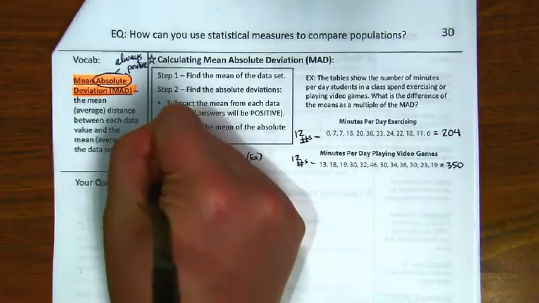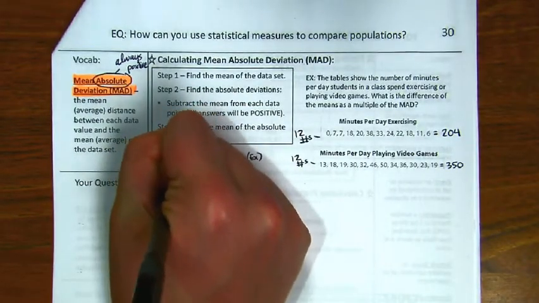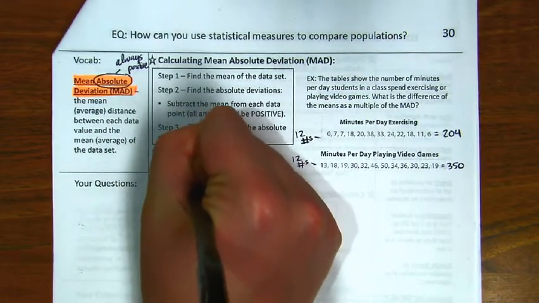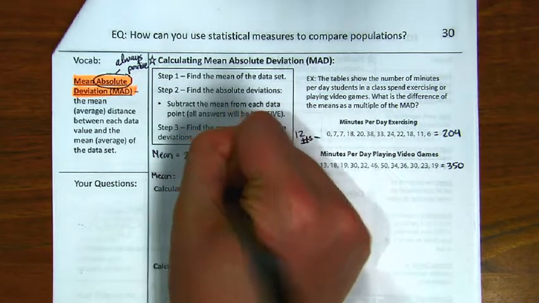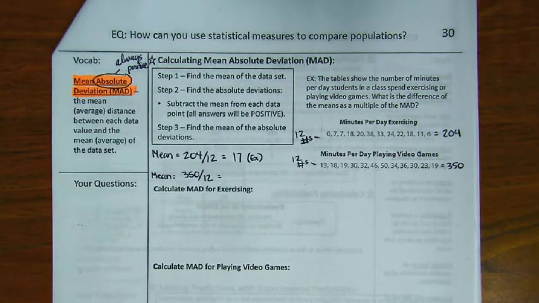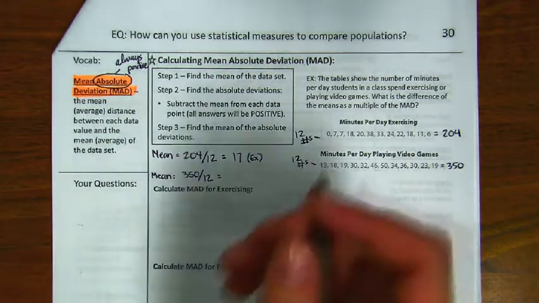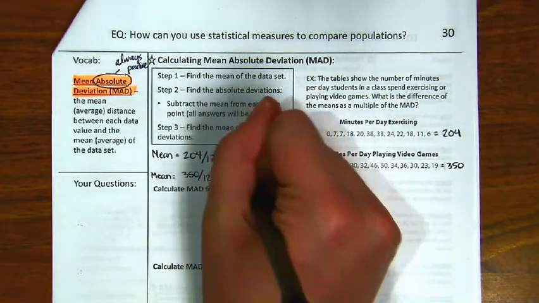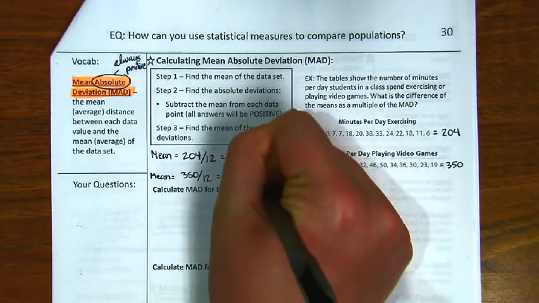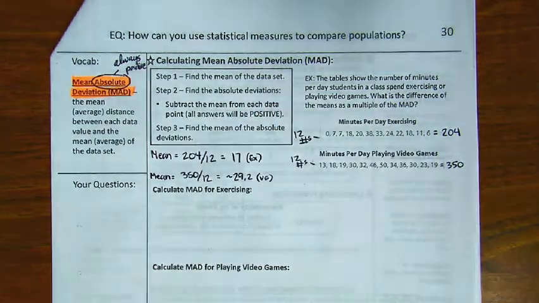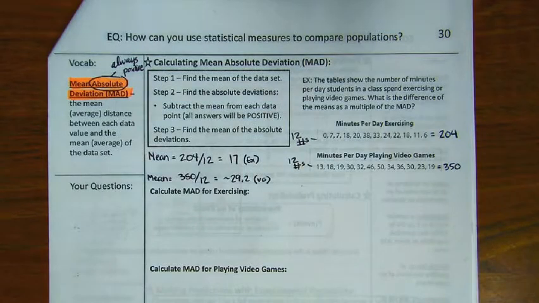So for the mean of video games, I'm going to do 350 divided by 12. When I do that, I get approximately 29.2. So that is for video games. Those are my means.